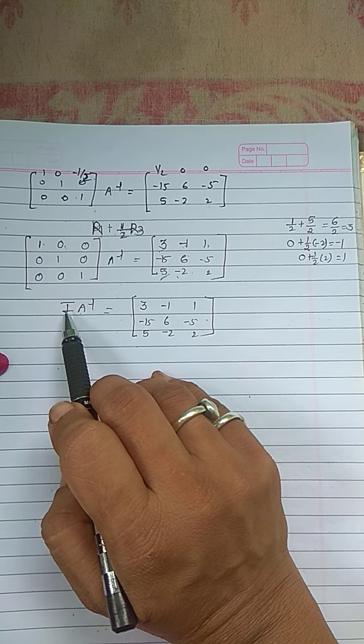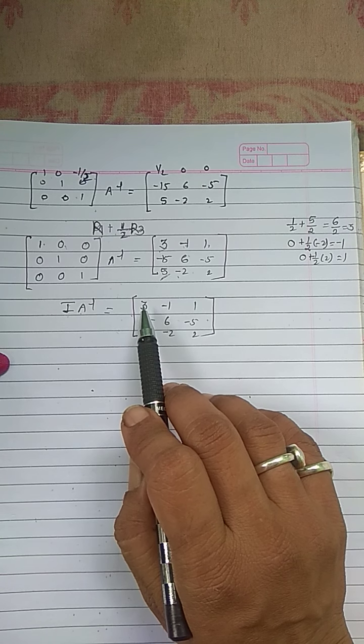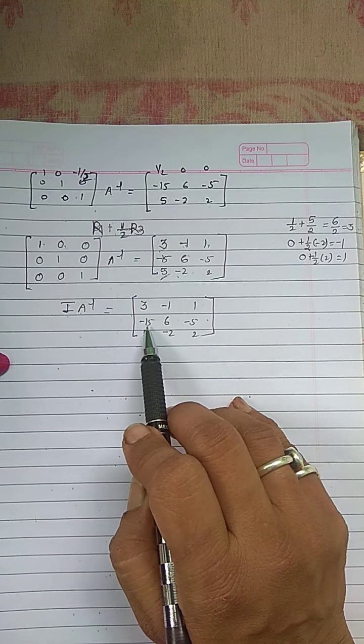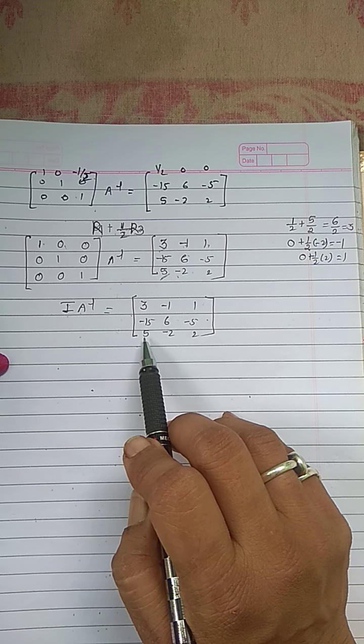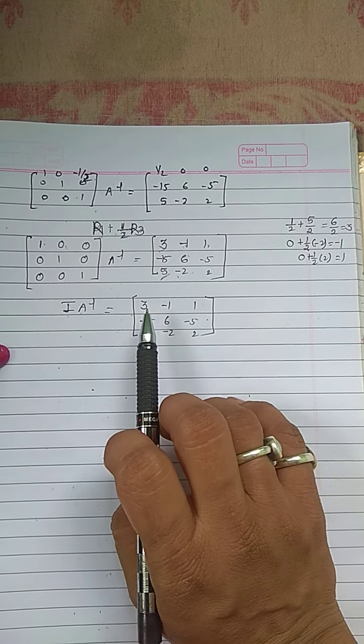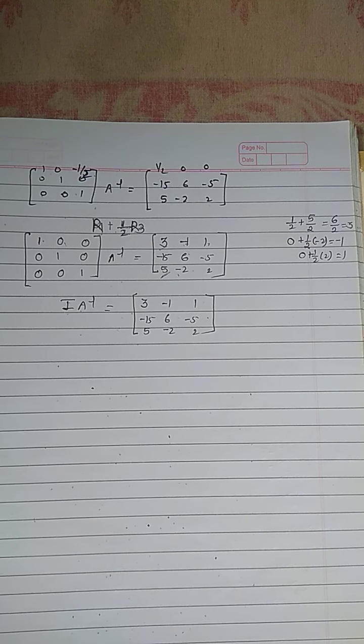That is I into A inverse equal to, in brackets, first row elements 3 minus 1 1, second row elements minus 15 6 minus 5, third row elements 5 minus 2 2. In this way we can solve the inverse of a non-singular matrix by the elementary row transformation method.